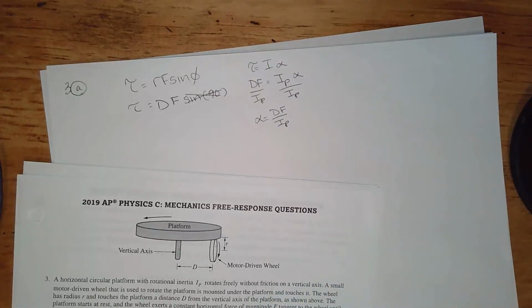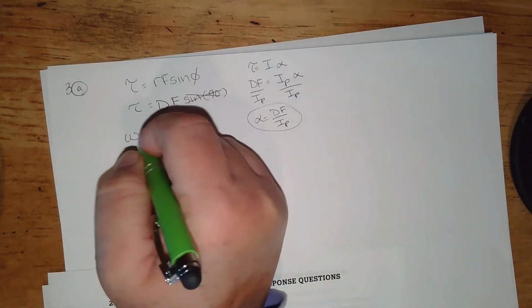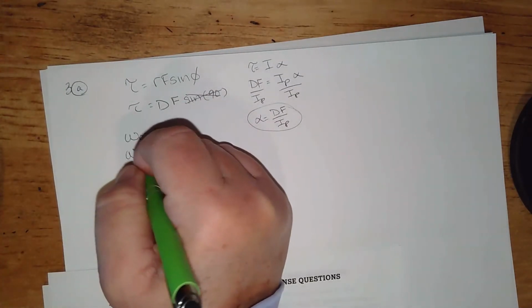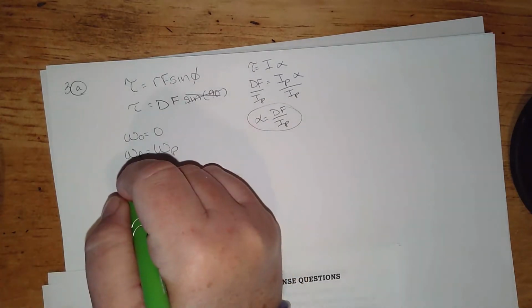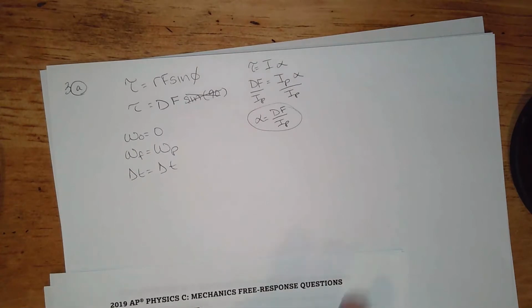Now, we've muddled around with this whole torque thing and still haven't found omega, which is what I was supposed to be finding, but I know now I've got alpha. I know that I start from rest. I'm looking for my final, which is omega p, and I know that my time is delta t, because that's what I'm leaving it in terms of.